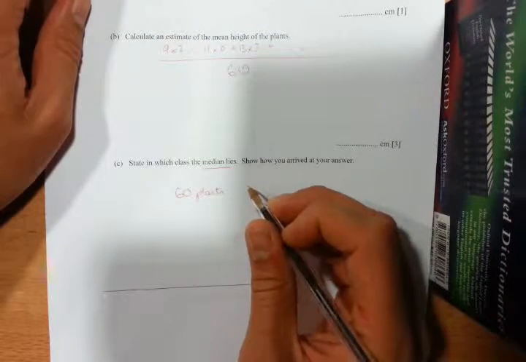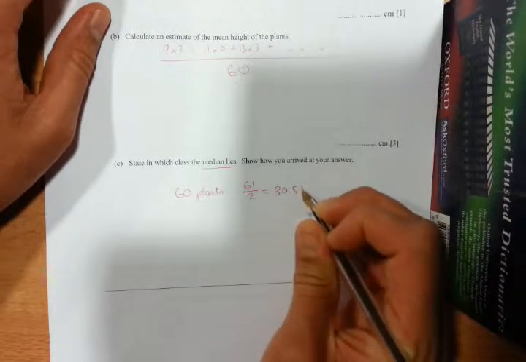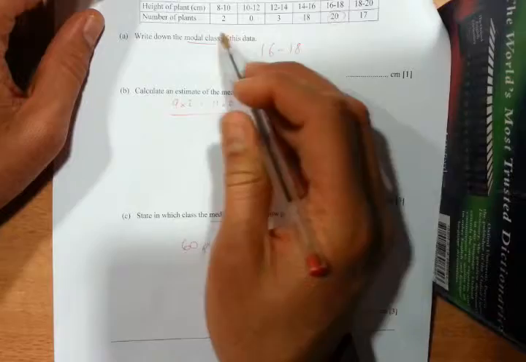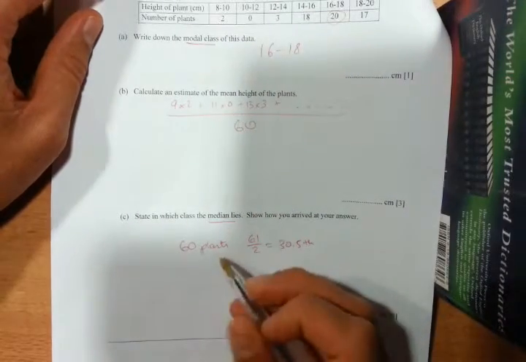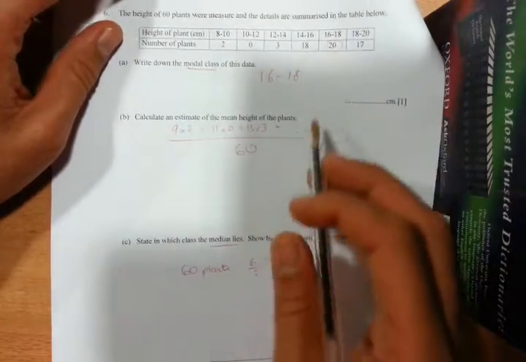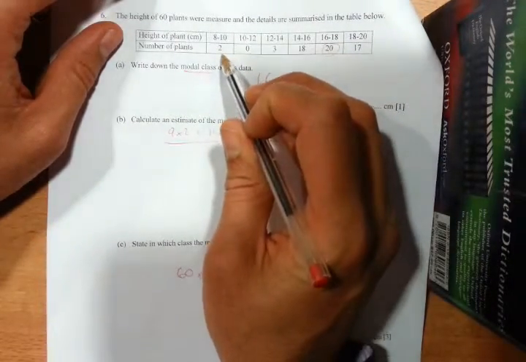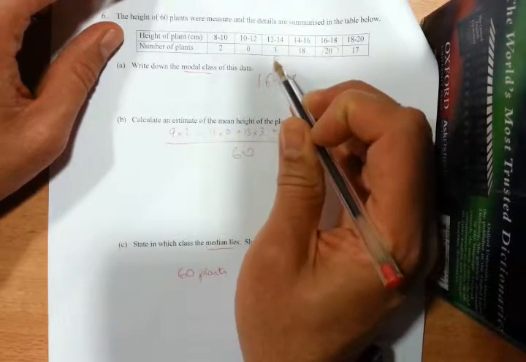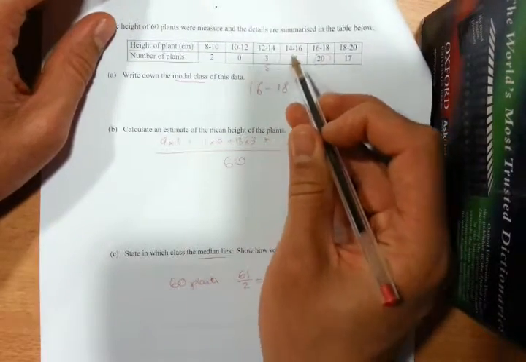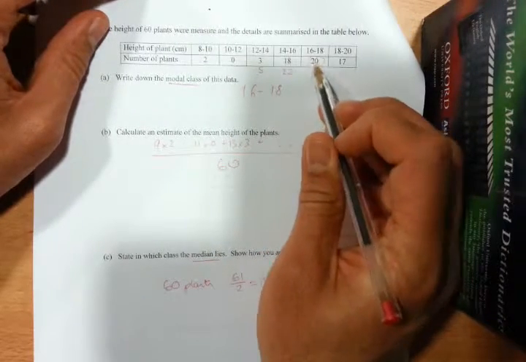You add 1 to the number of numbers and then divide it by 2. So the middle is actually in the 30.5 position. But because it's group data, you can ignore the adding a half and just say it's roughly the 30th position. Either way, it doesn't make any difference. To work out where the 30.5th one is, we know the first 2 are here. We know the next 3 are here, so that's the first 5 plants accounted for. We know the next 18 are here, so that's the first 23 accounted for, and the next 20 here, so that's the first 43.